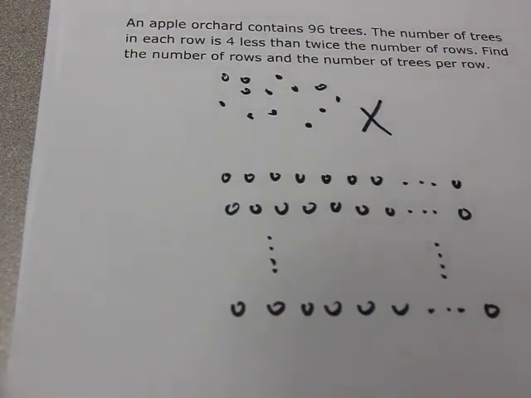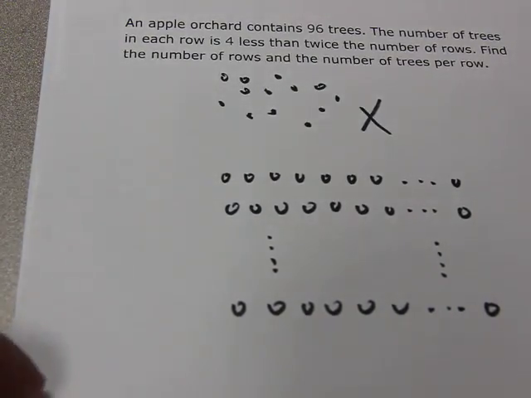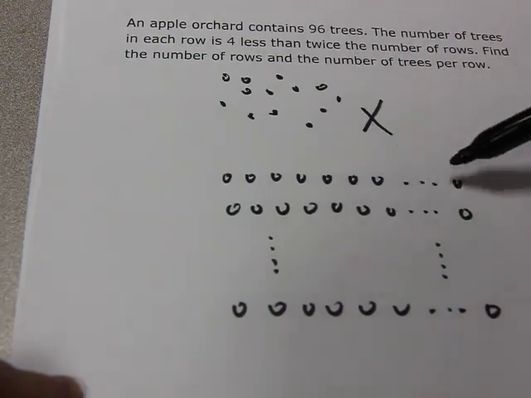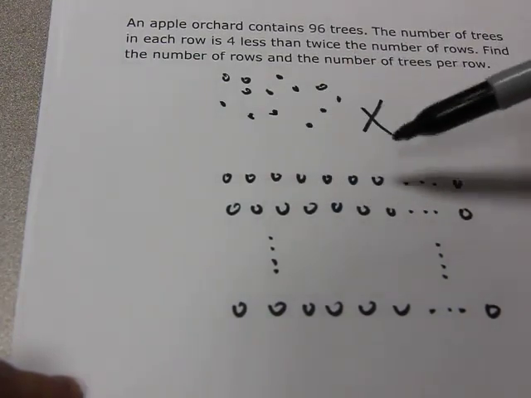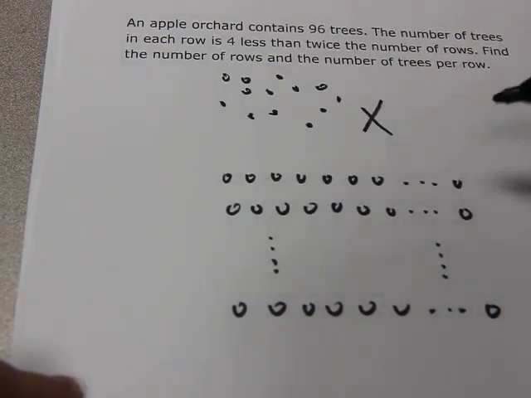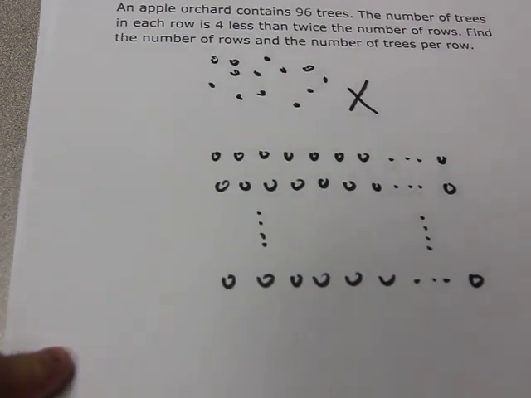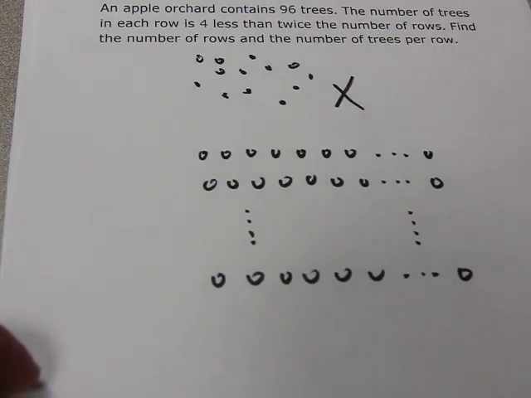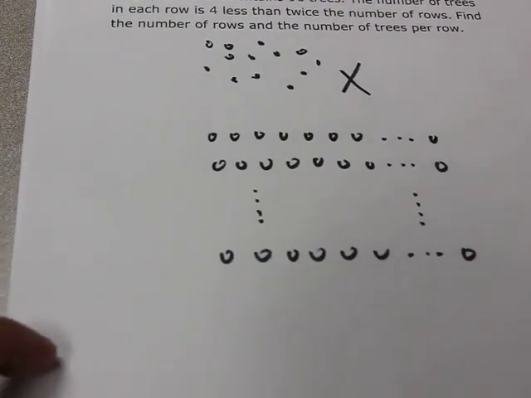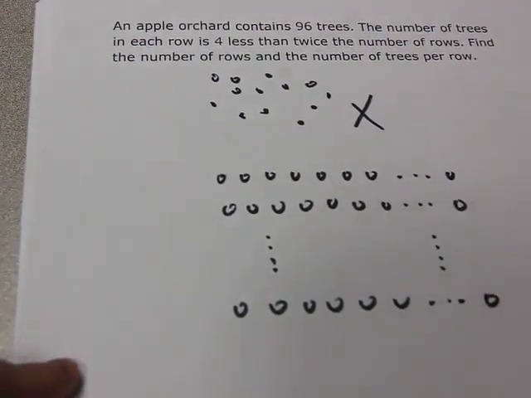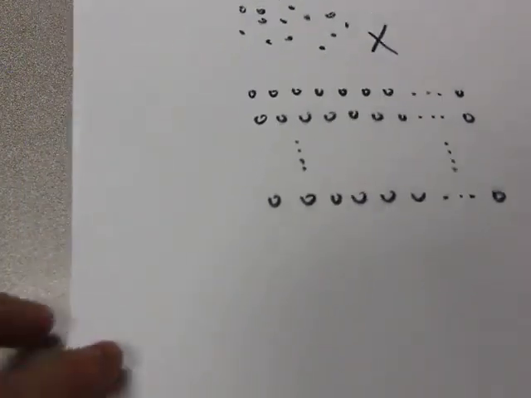Now, there is an easy way, and that way is you count how many trees in each row, and then you count how many rows, and then you just do a multiplication. You can figure out in total how many trees this orchard has, right?